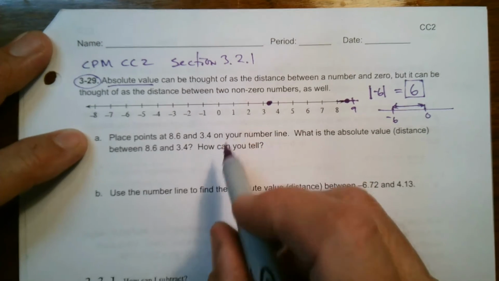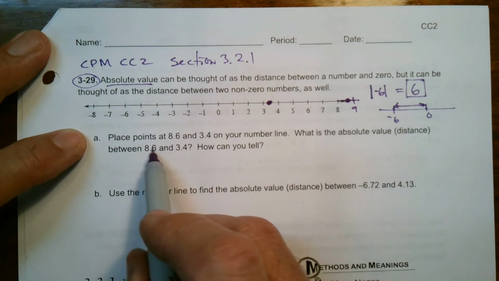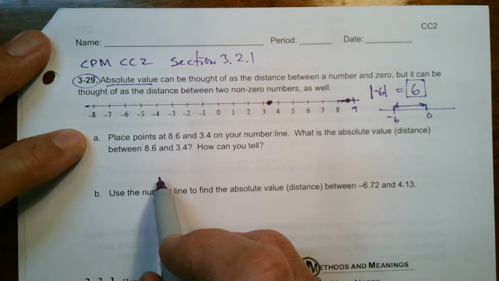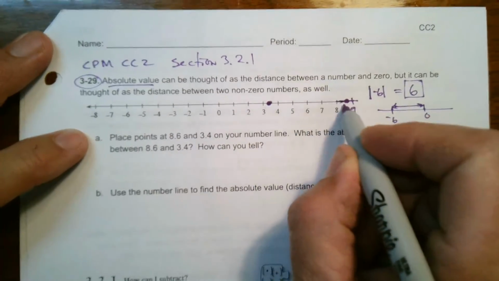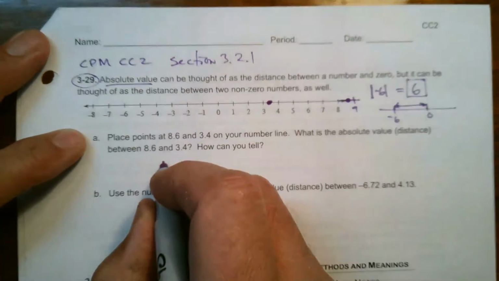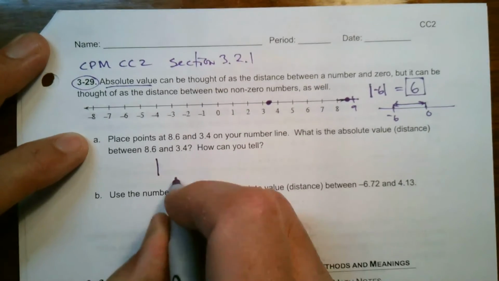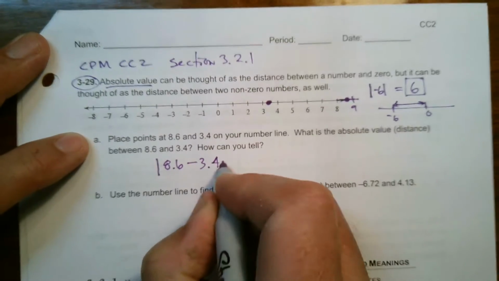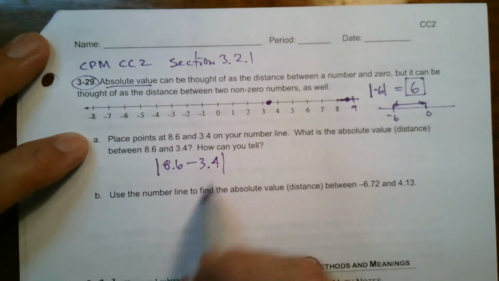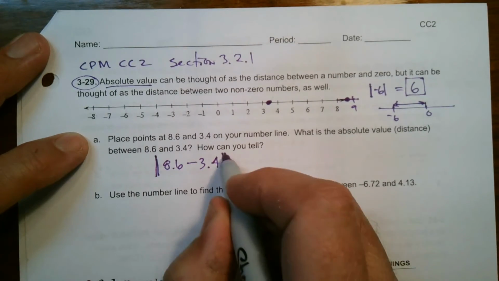To find the distance, you want to find the difference between the two numbers, right? So what does that look like? Well, distance is always positive, so I'm going to write it as the absolute value of 8.6 minus 3.4. That's the distance between the two numbers, and that's how we signify it as absolute value.